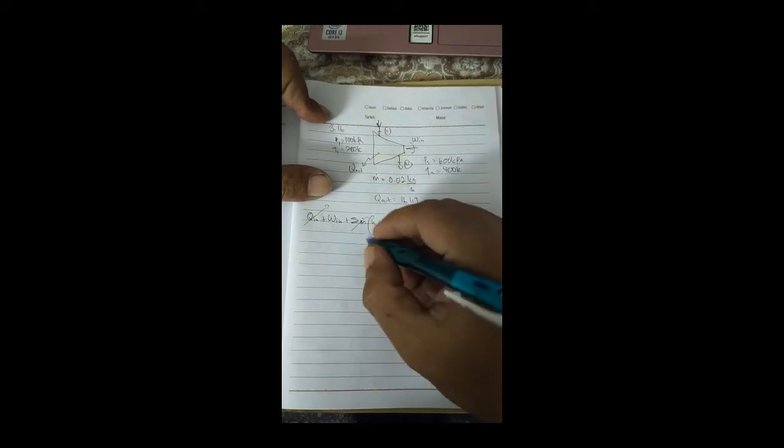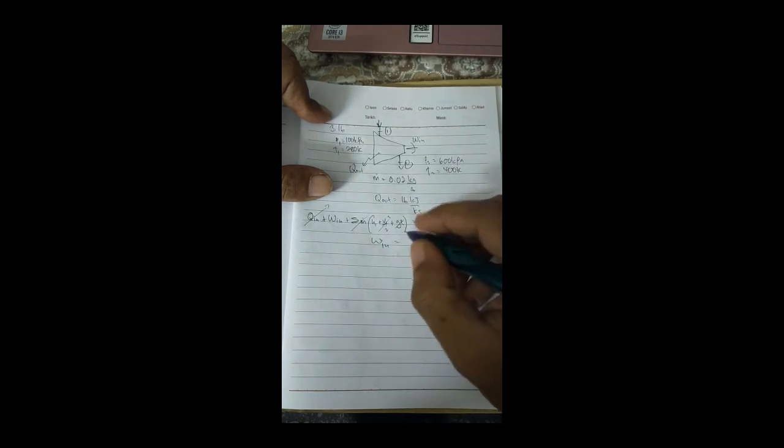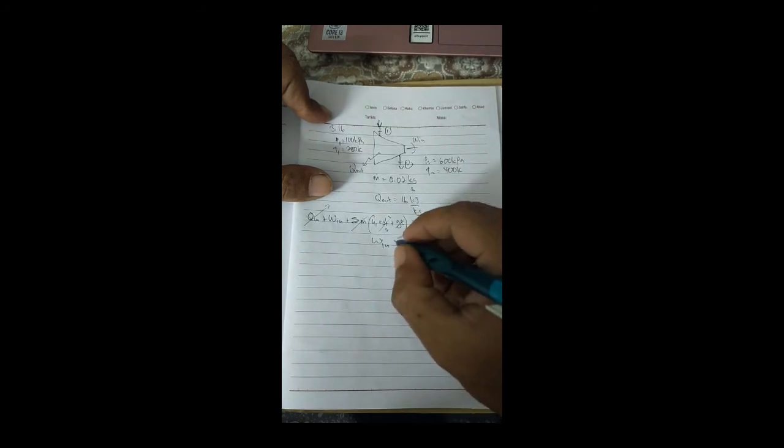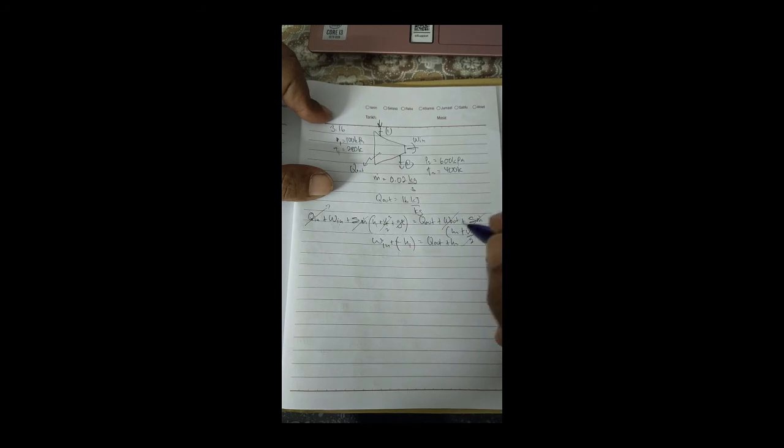So in general, work in plus H1 is equal to Q out plus H2.